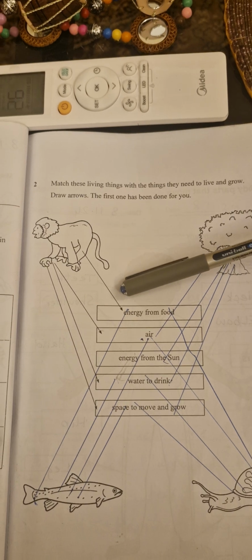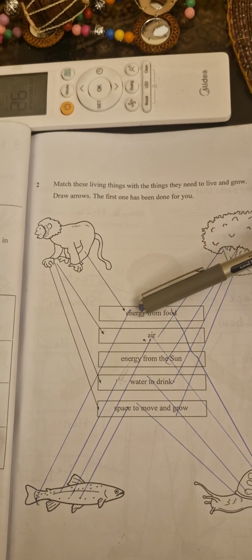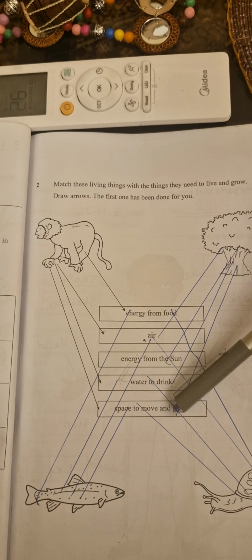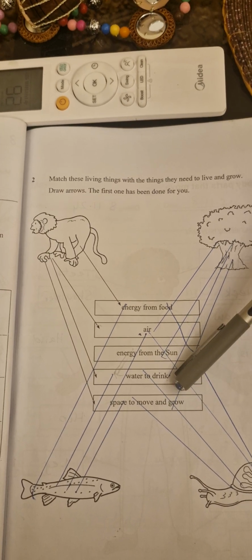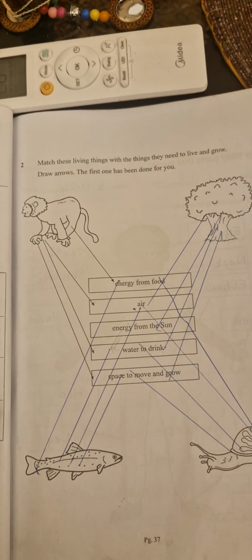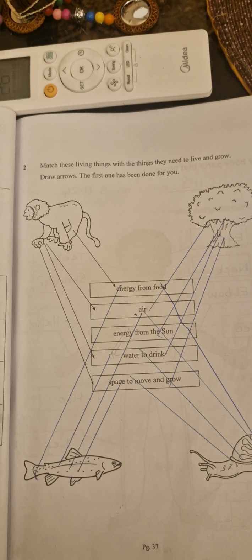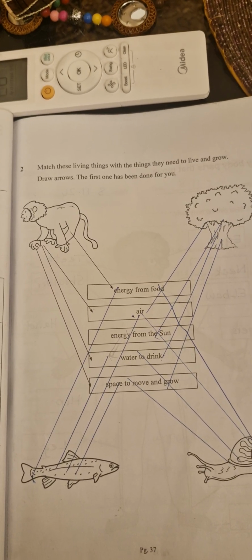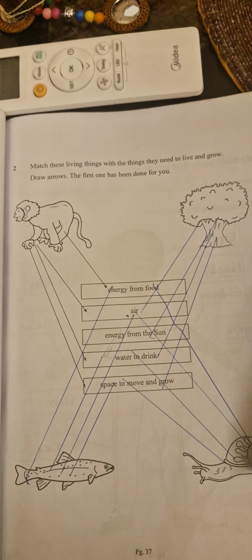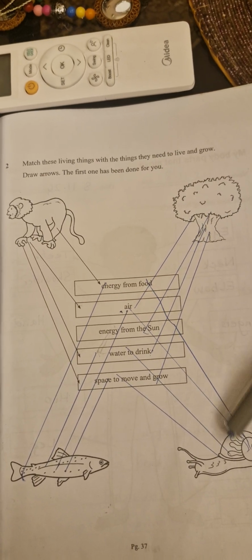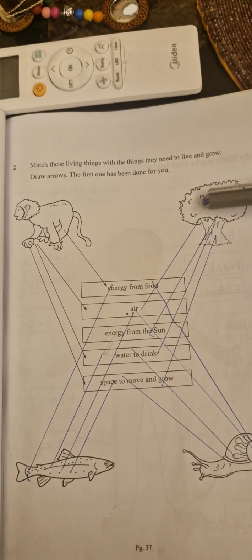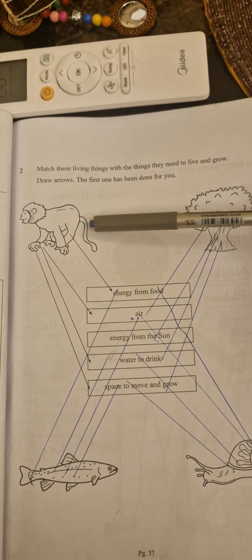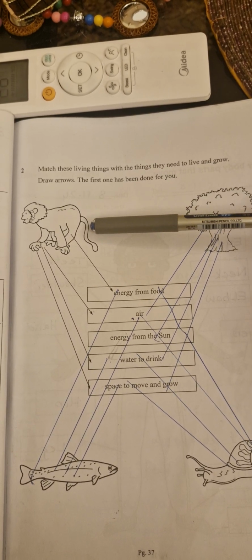So here is the monkey. It needs energy from food, it needs air, it needs water to drink, and it also needs space to move. Anyhow, this was all about our life processes. All kinds of organisms, whether they are living in water like fish, or living in soil like snail, or they are plants themselves, or big animals like monkeys, have to fulfil some needs.